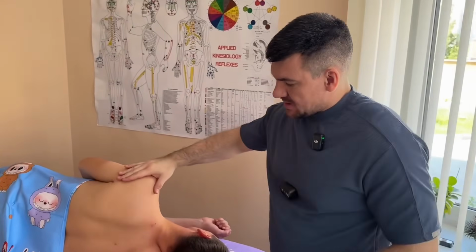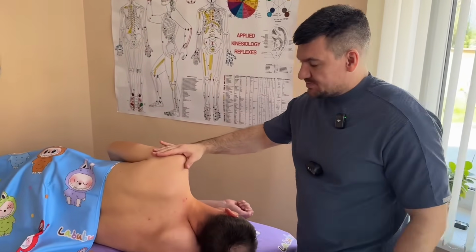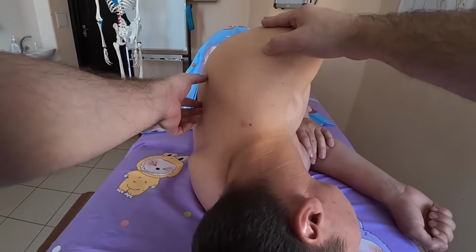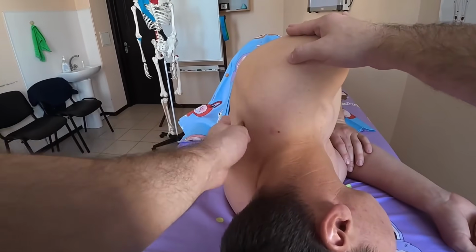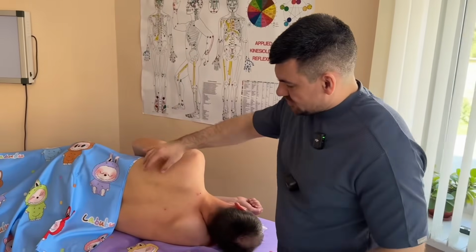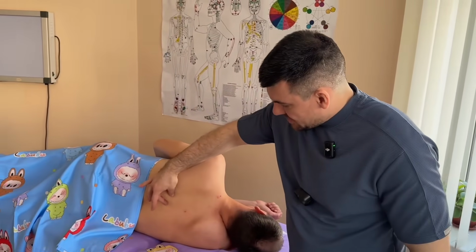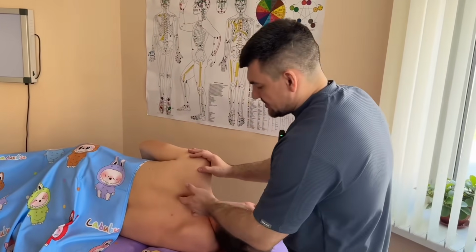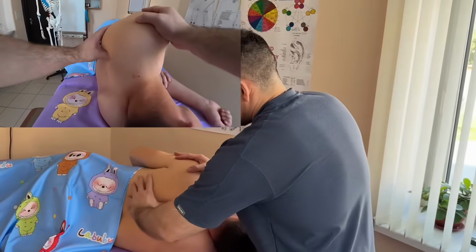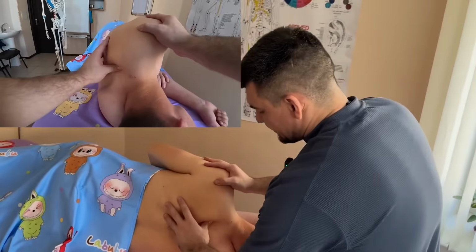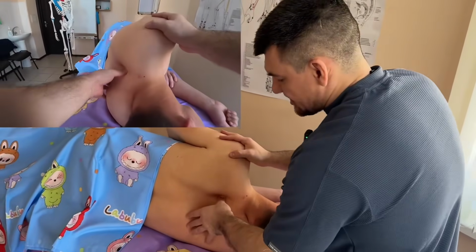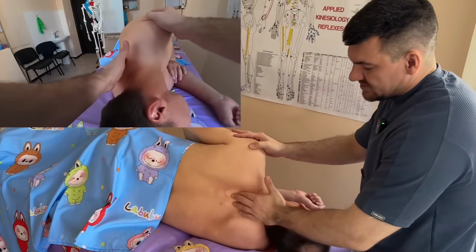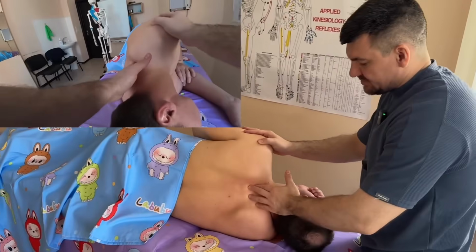So lying on your side, we get access at the same time to the group of muscles located between the shoulder blade and the spine. Here we can work very well on the lower trapezius, the middle trapezius, the upper part of the trapezius muscle, and the rhomboid muscle. We can work on increasing the mobility of the shoulder blade, even affect the costotransverse joints and increase the mobility of the ribs relative to the spine.